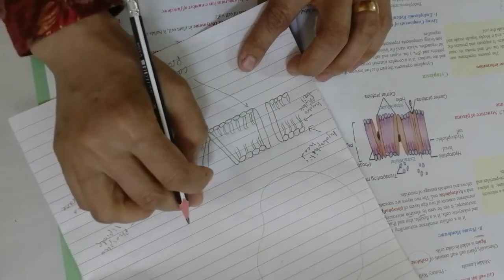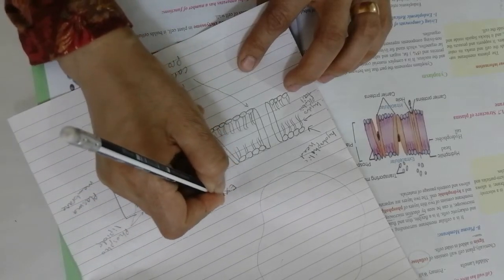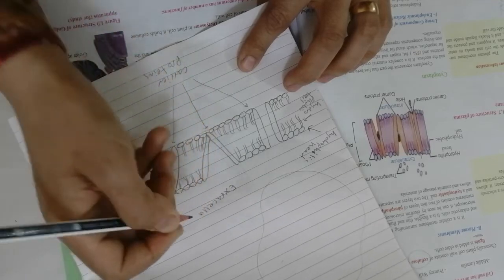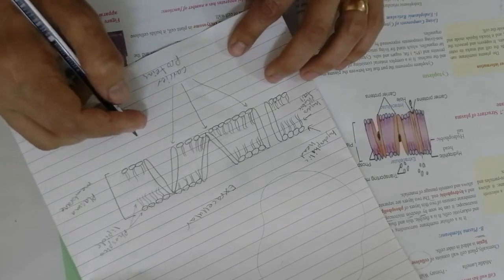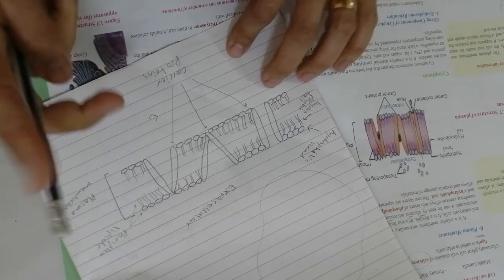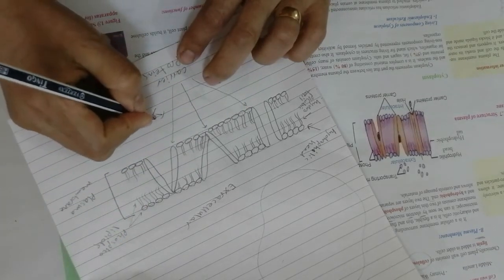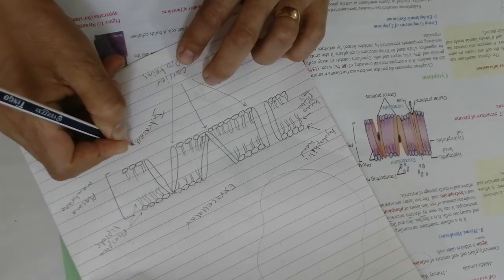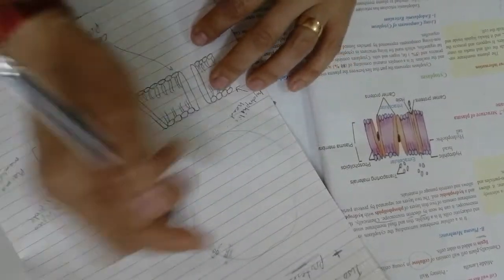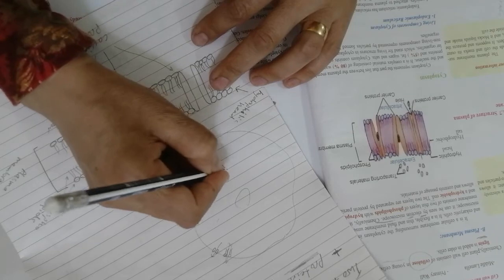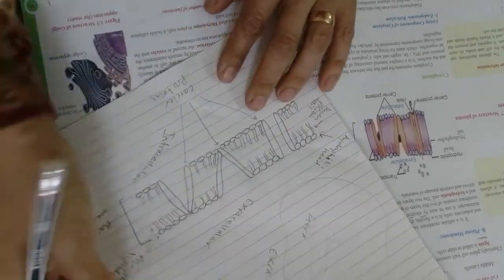If I say that this is the extracellular environment, and I will make this the intracellular environment. If I come to this cell, this will be the intracellular, and here will be the extracellular environment.